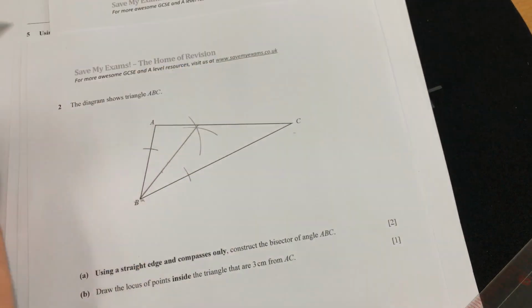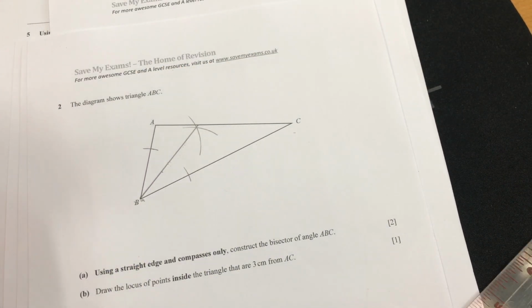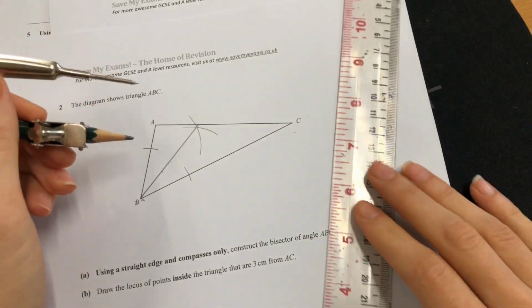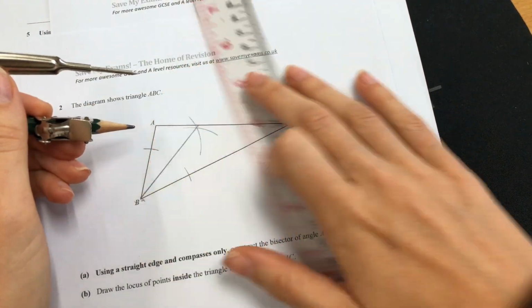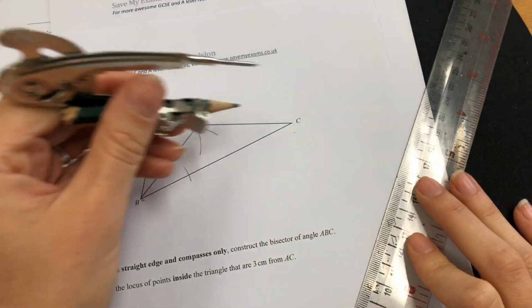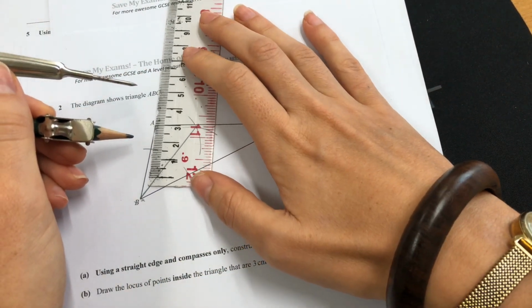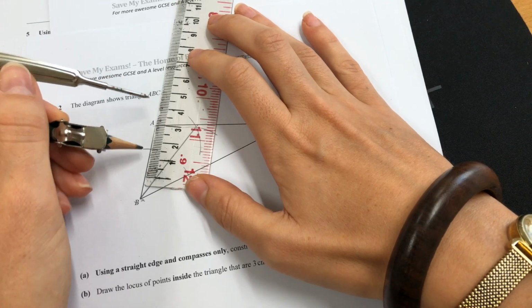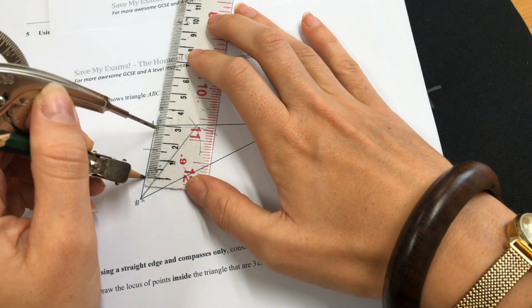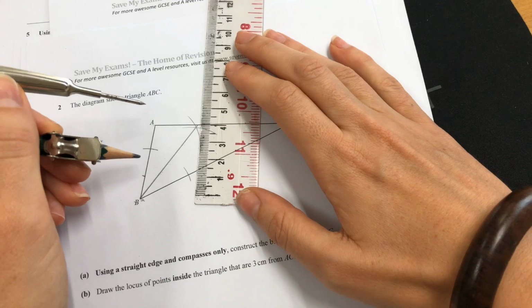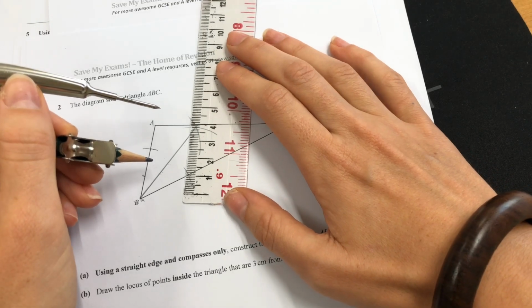Draw the locus of points inside the triangle that are 3 centimetres away from AC, okay? So AC is a line. Now this is a bit of a different question. We need to really think about all the places that would be 3 centimetres away from this line within the triangle, okay? So let's first of all think about the point A as a key point. So that's 3 centimetres away.